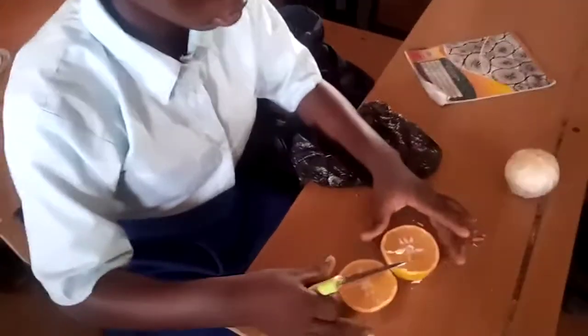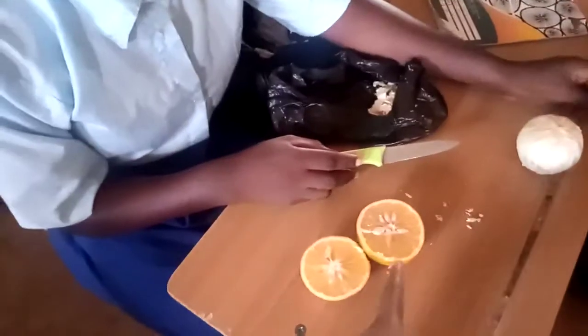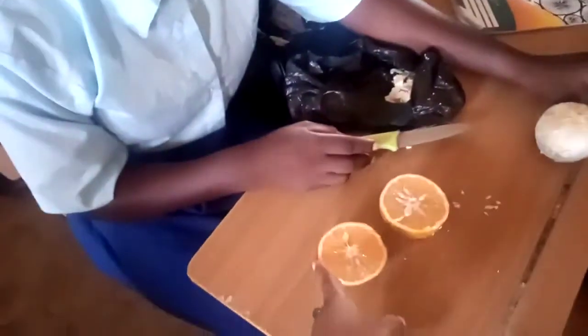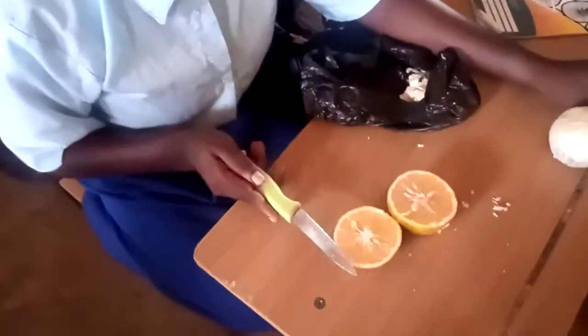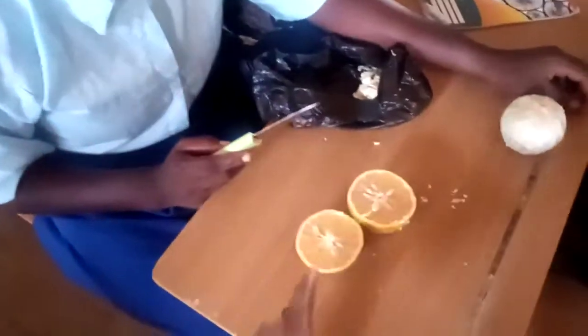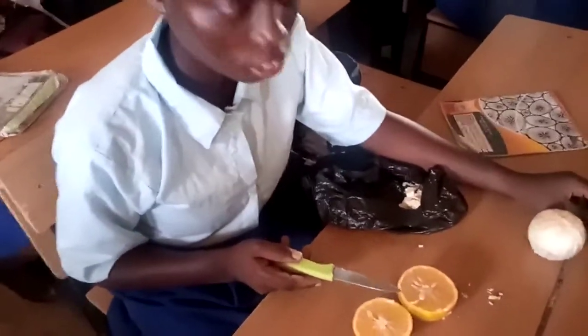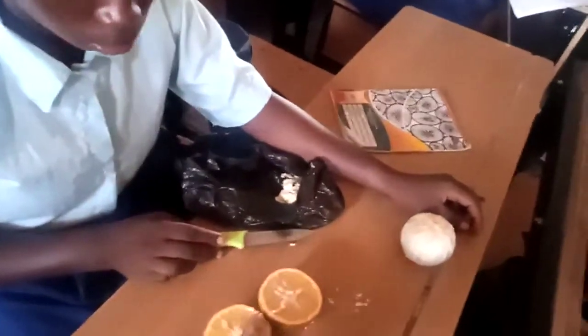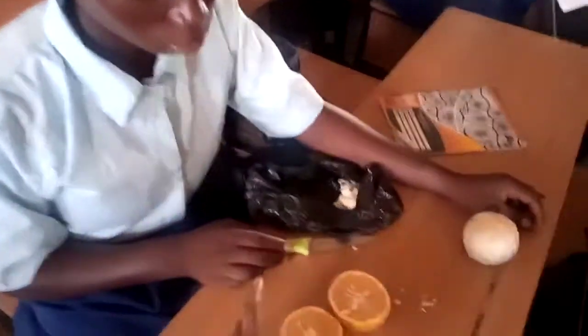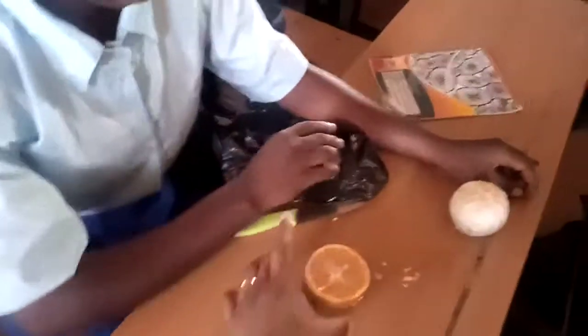Wow. The class, what do you think you have? What type of circle is this? This is a small circle. Why is this a small circle? Because they are not equal. They are not equal. And because it doesn't pass through the what? Equator. So that is why you can see this one is smaller and this one is big.